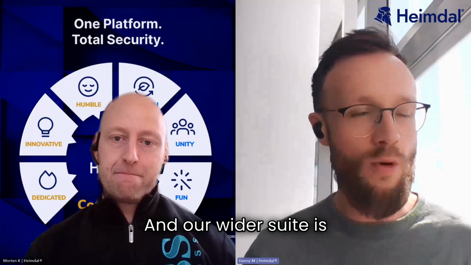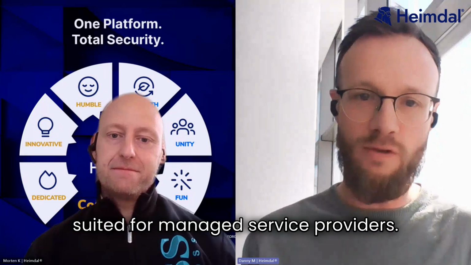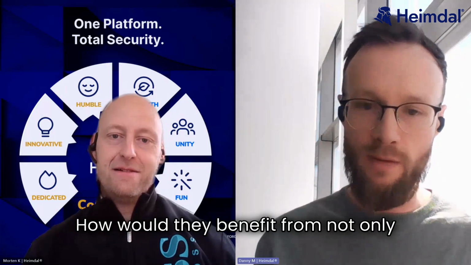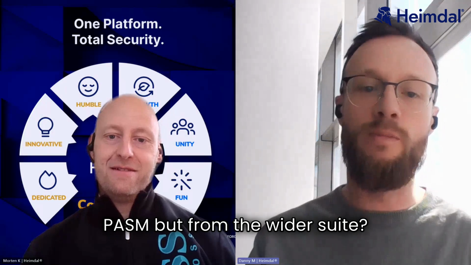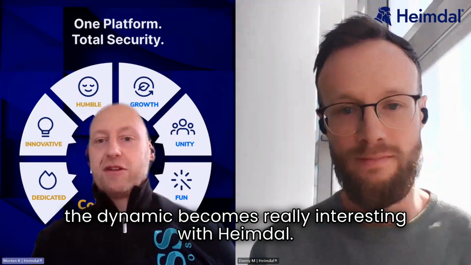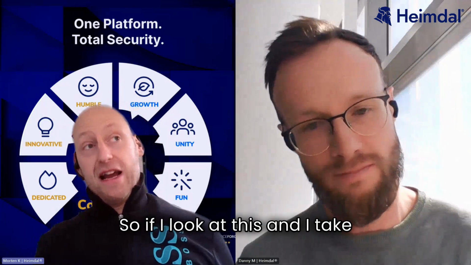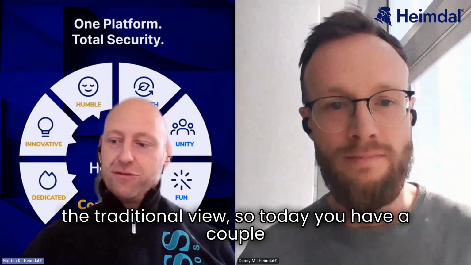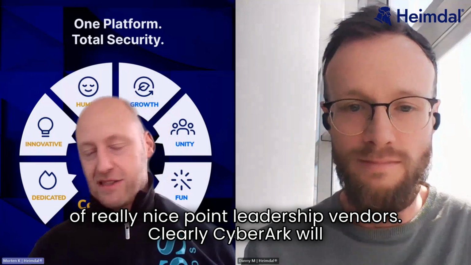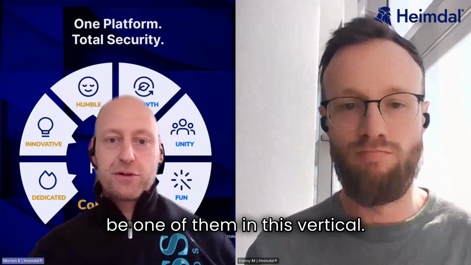And our wider suite is suited for managed service providers. How would they benefit from not only PASM, but from the wider suite? Yeah, so this is where I think the dynamic becomes really interesting with Heimdal. If I take the traditional view, today you have a couple of really nice point leadership vendors. Clearly, CyberArk will be one of them in this vertical.